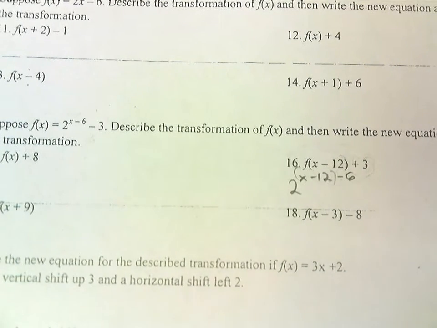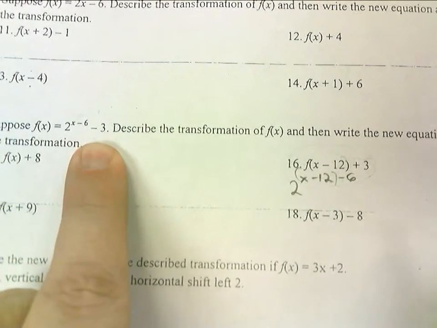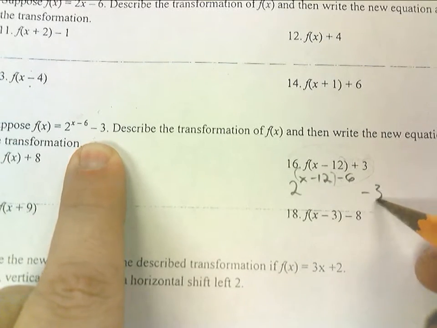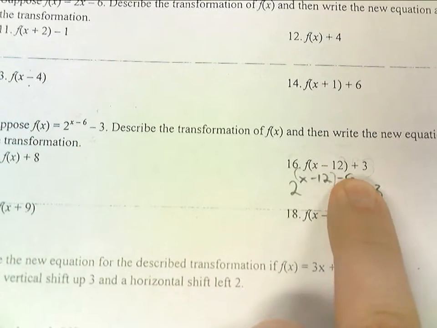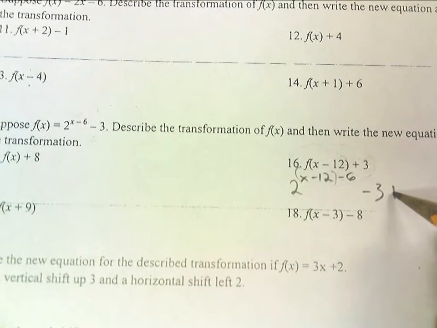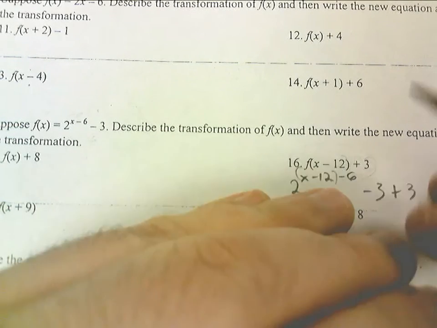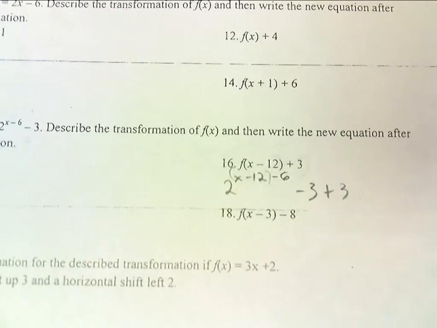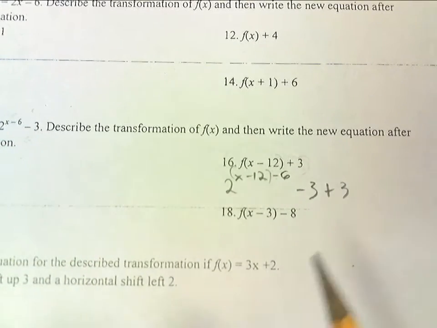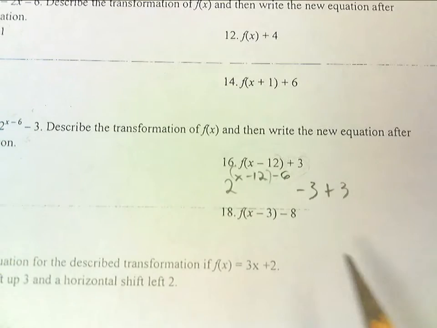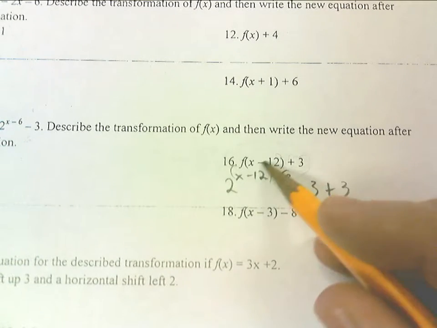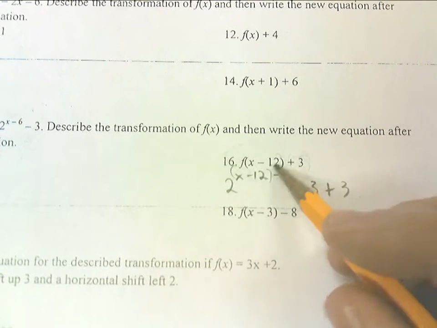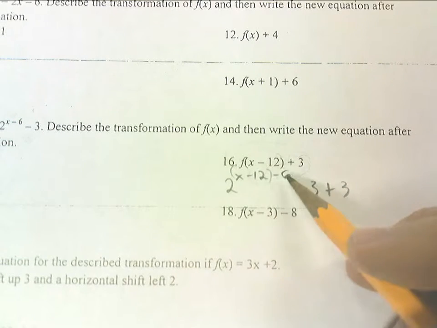Okay, then my original equation already has a minus 3 term here, but my transformation wants me to add 3 to the very end of the equation. So that's a lot of different terms there. Looking at that, I want to try to simplify this as much as I can. So I'm going to combine the like terms in my exponents. So negative 12 and a negative 6.